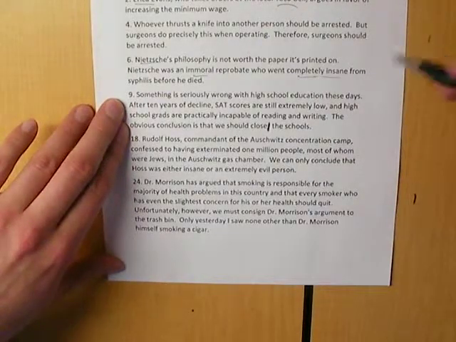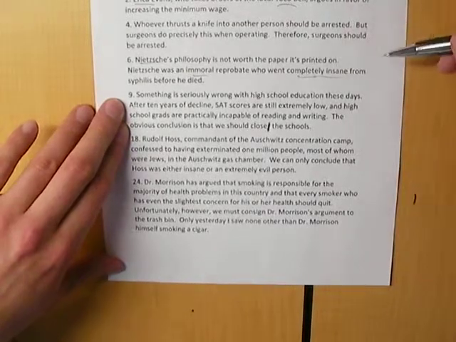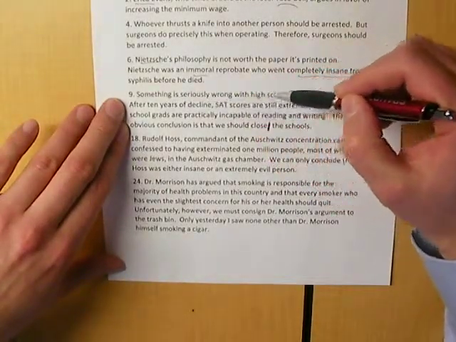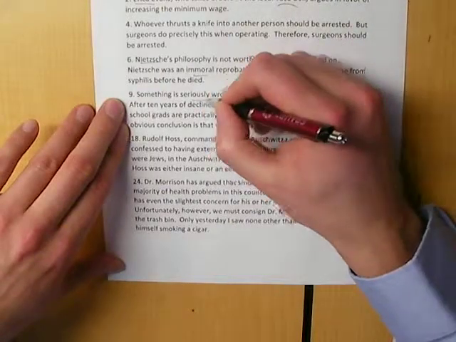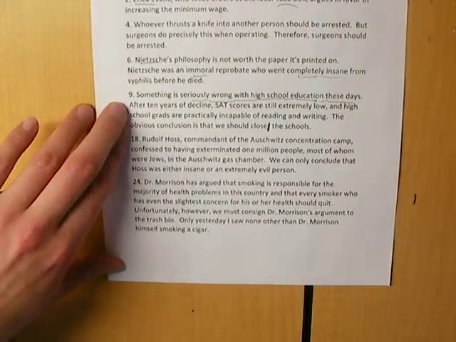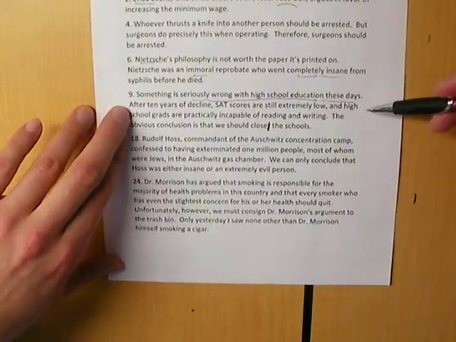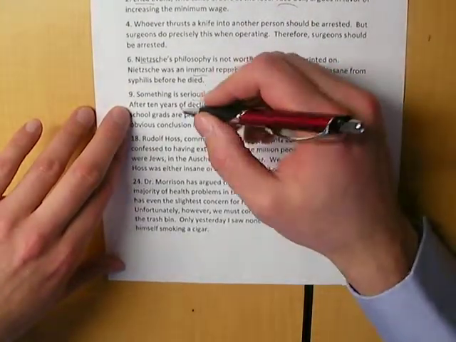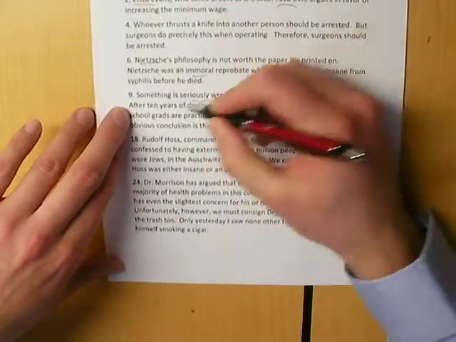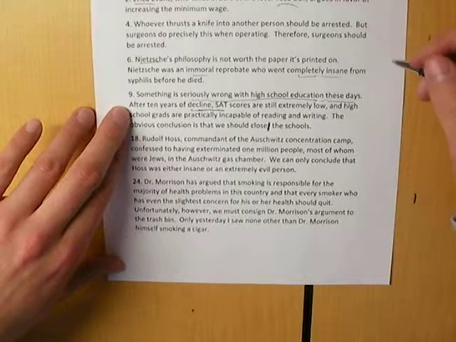So let's break this down. It's a longer argument, obviously, multiple sentences, multiple premises. Something is seriously wrong with high school education these days. So there's our topic sentence. This should be about what's wrong with high school education. So the second sentence, after 10 years of decline, so SAT scores are going down, 10 years.